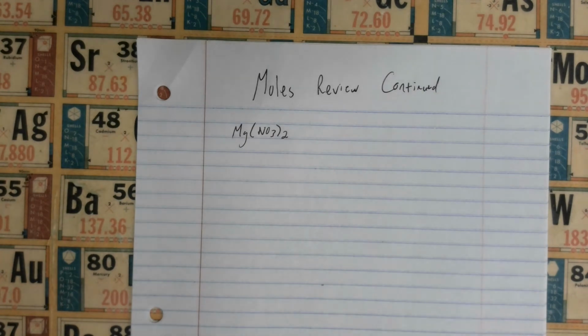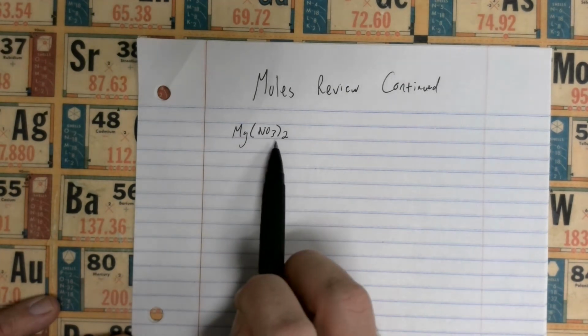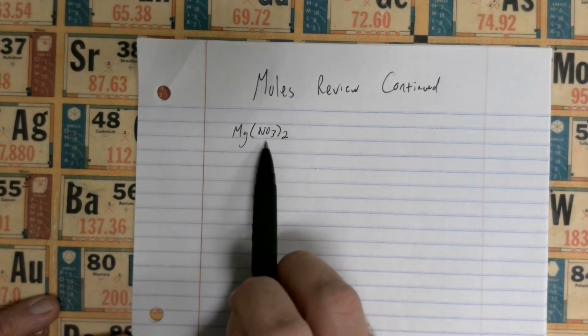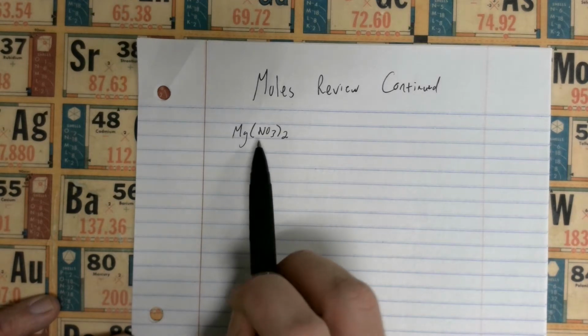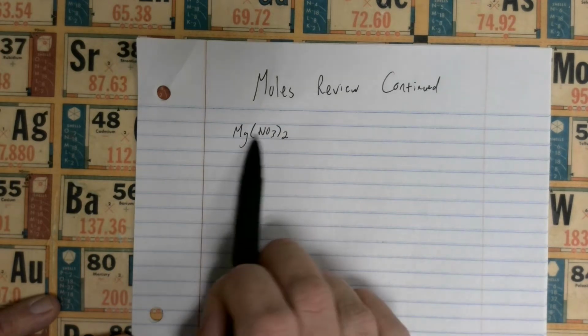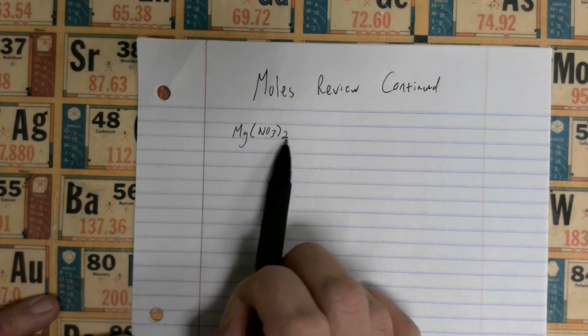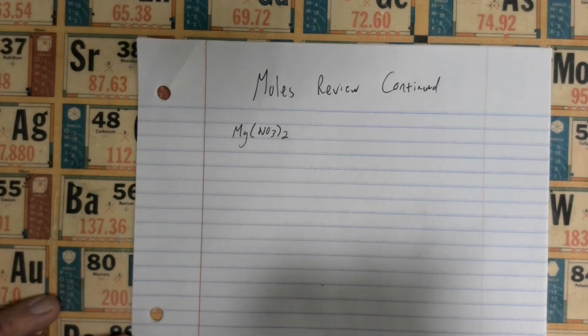Today we're going to focus on compounds. So if we have a compound like this, magnesium nitrate, hopefully you remember the names. What do we do with that? How is it different? Well, a couple things are different. First of all, we have multiple elements involved, right? And secondly, we have these subscripts, multiple atoms of the same element.